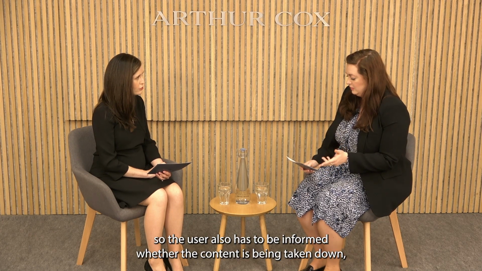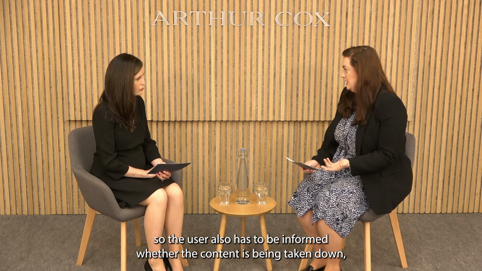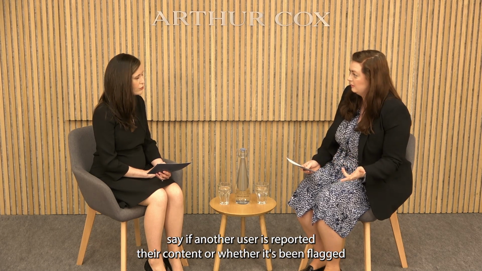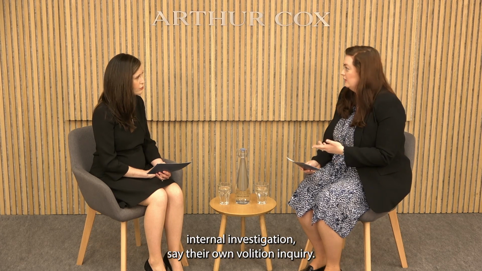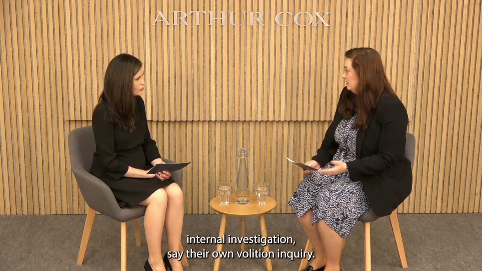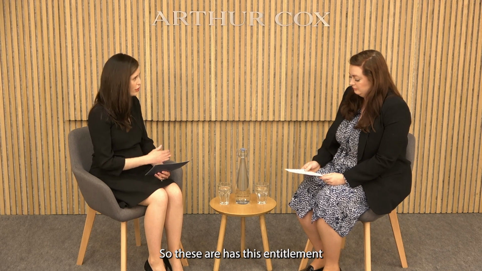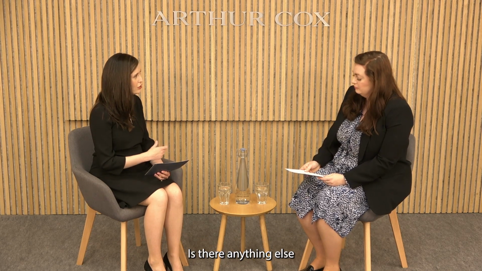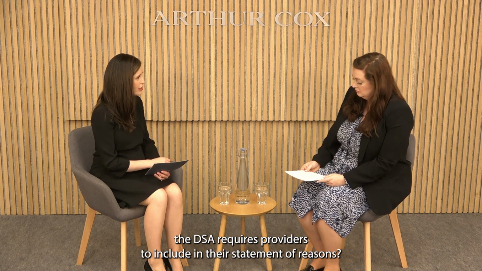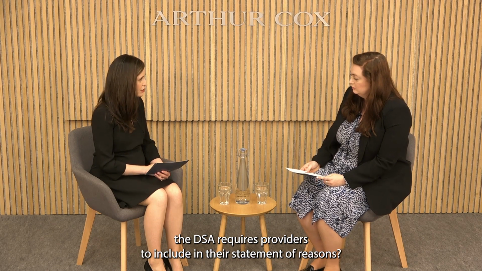So the user also has to be informed whether the content's been taken down, say, because another user has reported their content, or whether it's been flagged through the platform's own internal investigation, their own volition inquiry. Okay, so the user has this entitlement to a statement of reasons if their content's taken down. Is there anything else the DSA requires providers to include in their statement of reasons?